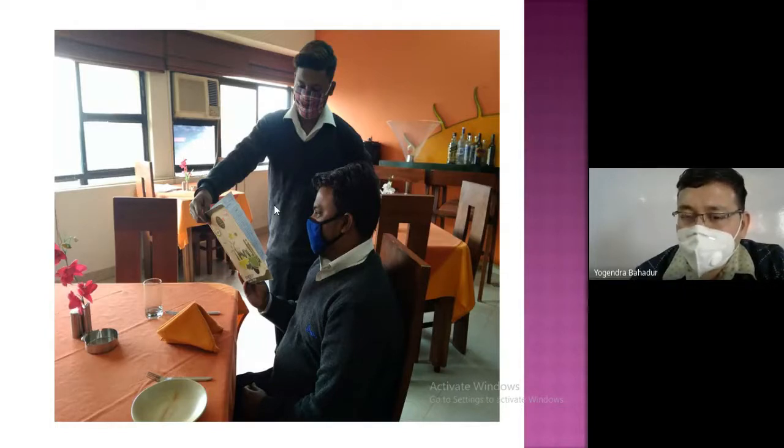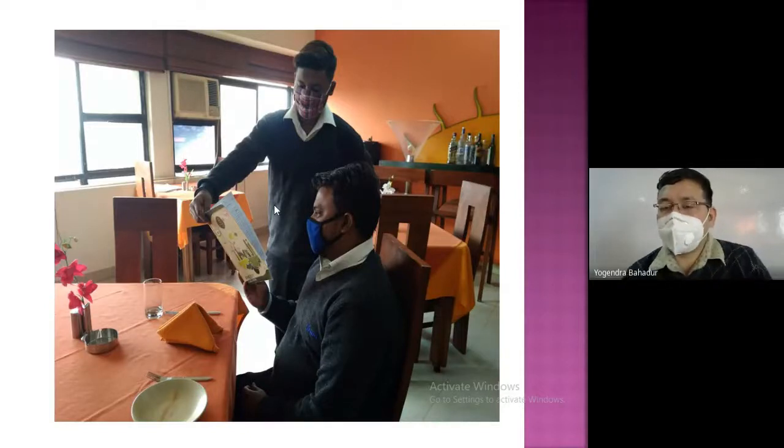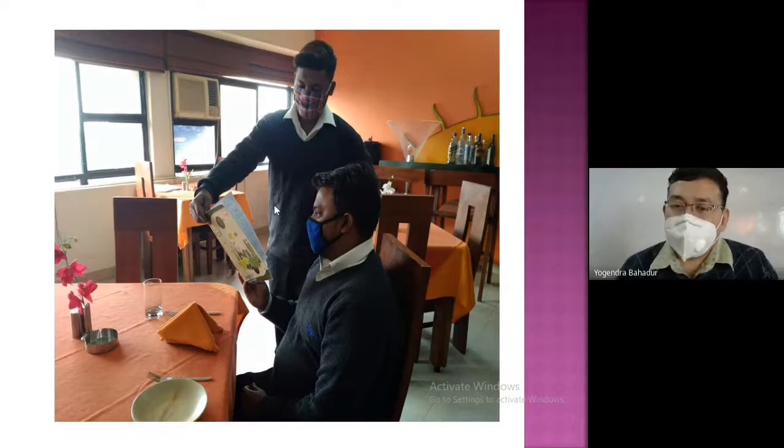While presenting the beverage menu card, as you can see, the server is going to hold that beverage menu card using only his right hand. And he has been presenting that beverage menu card from the right hand side of the guest. So this will be the first step.